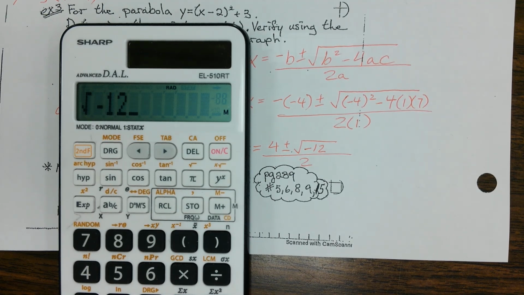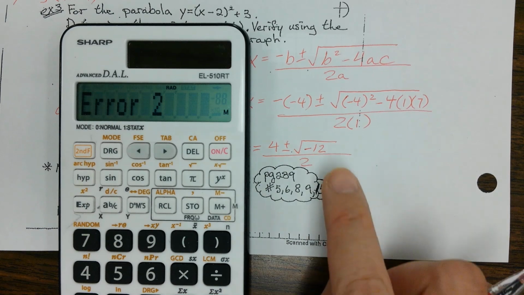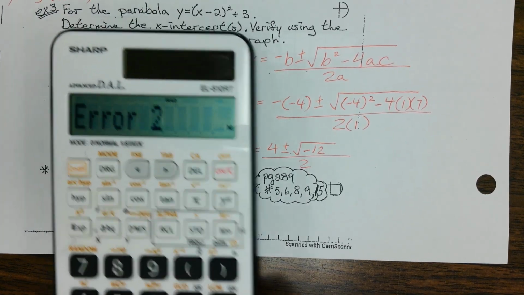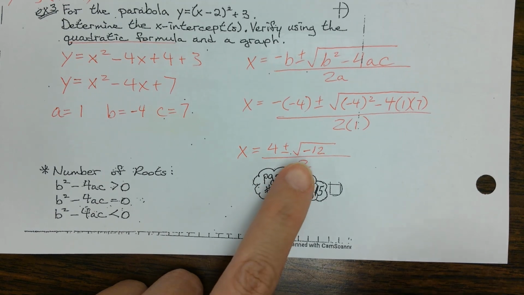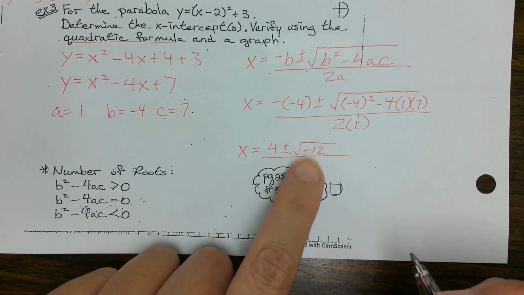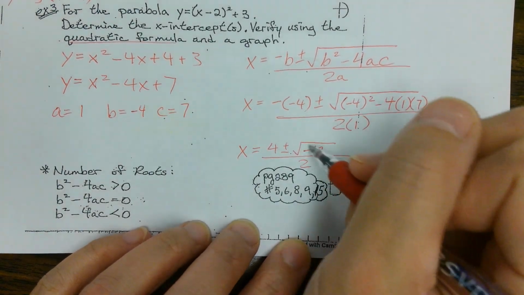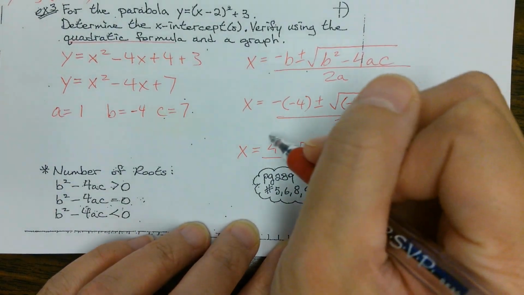Corin? Error. Yeah, you cannot square root a negative number. Well, technically you can, until you get to grade 11. When you get into grade 11, you learn imaginary numbers. But for now, we can't square root a negative number.